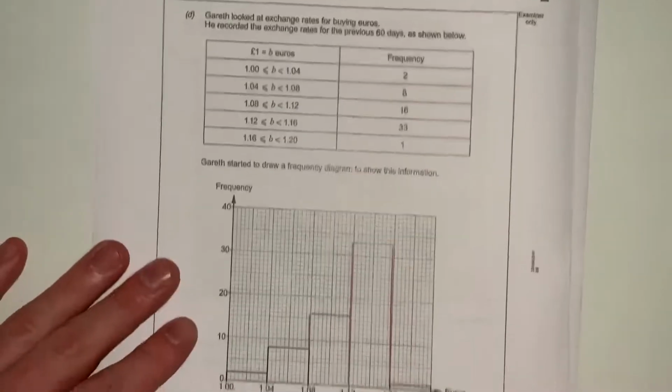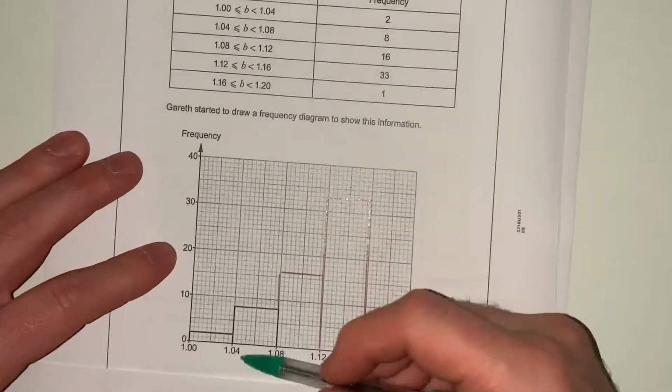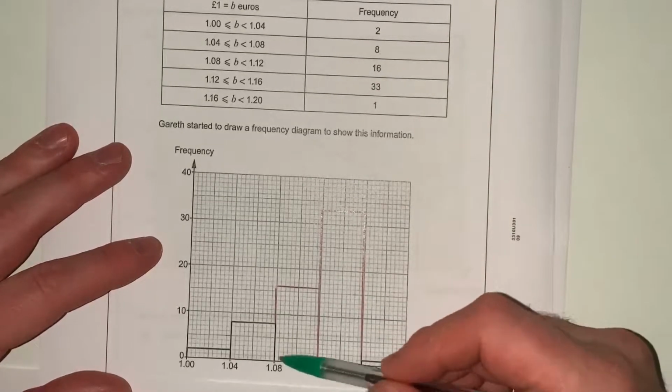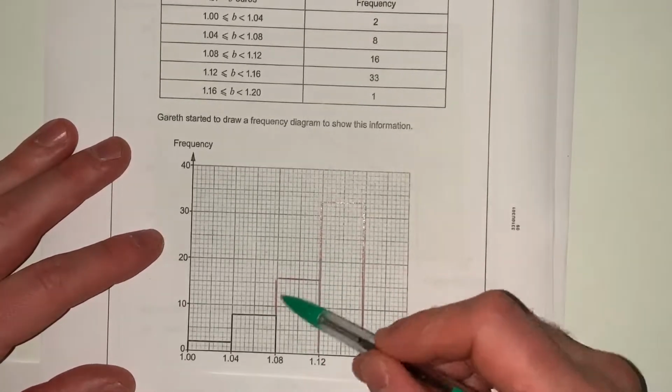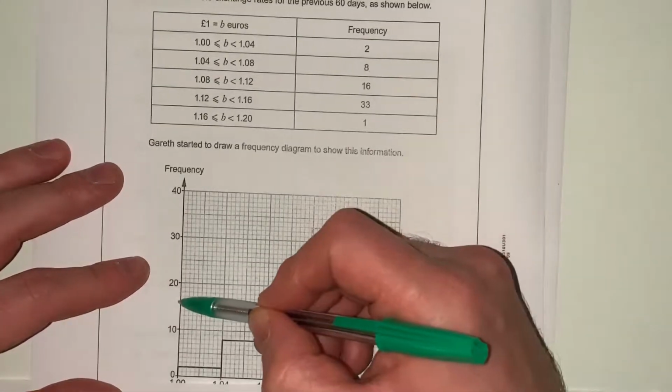Okay, sticking with Gareth. It's a long old question, a lot of marks available. It started to draw the frequency diagram for you. It's quite easy, this one, because they already give you the scale. All you've got to do is draw the next 2 in the middle. So make sure that obviously the box is the same width, and it goes in line here with 21.